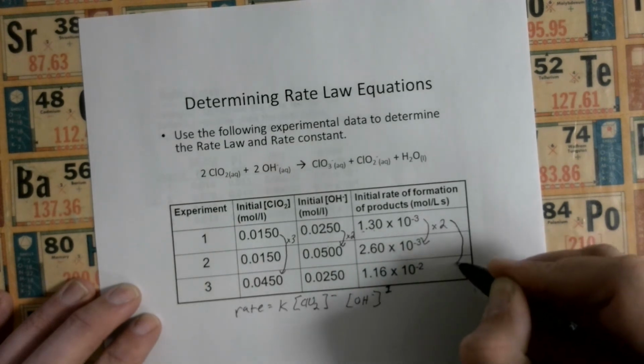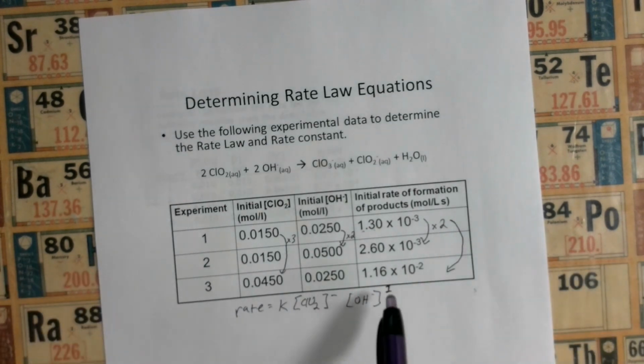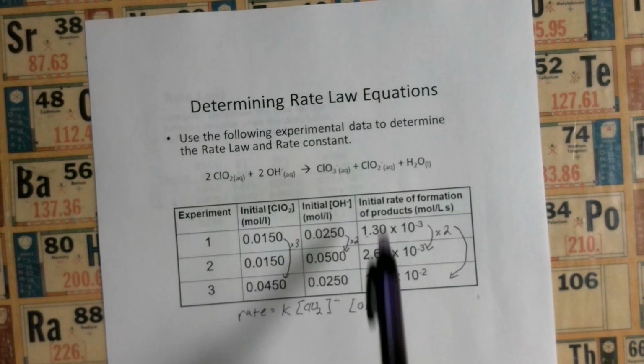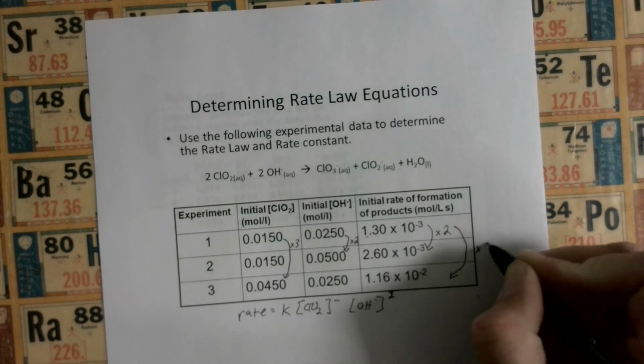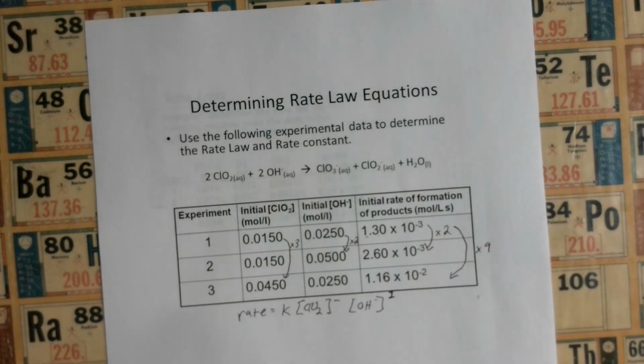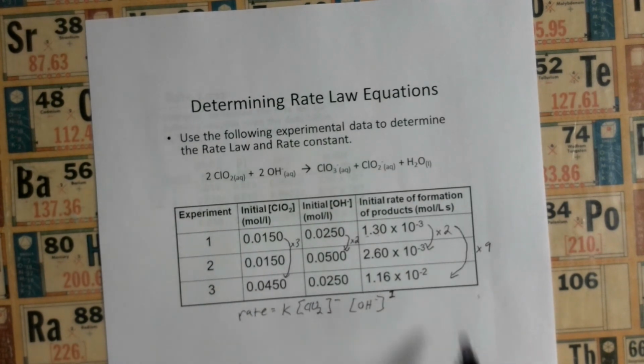Here to here, if you take this number and divide it by that number, because it's kind of weird because you have the exponents, but this is multiplied by a factor of 9. So I tripled the concentration here, and my rate went up by a factor of 9.